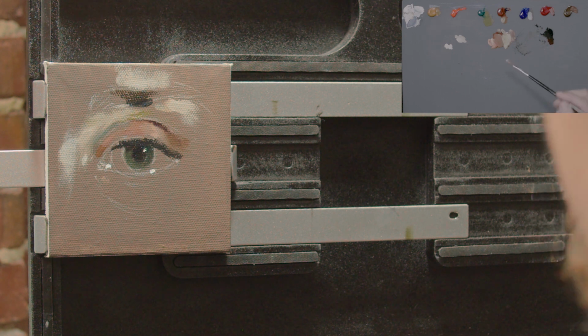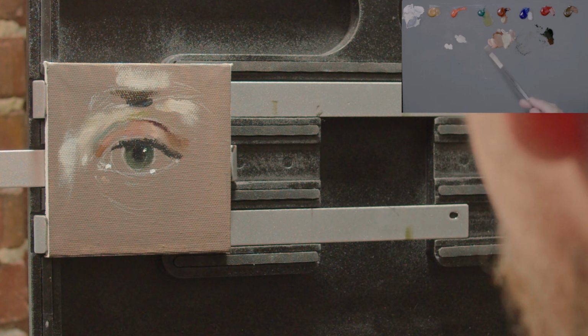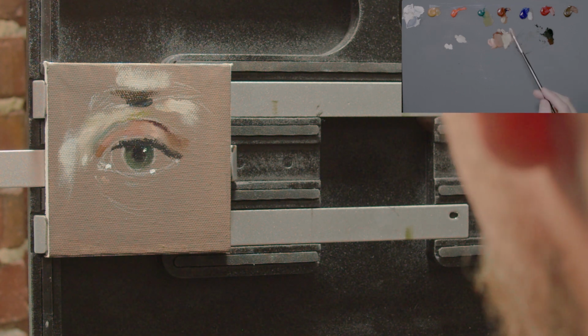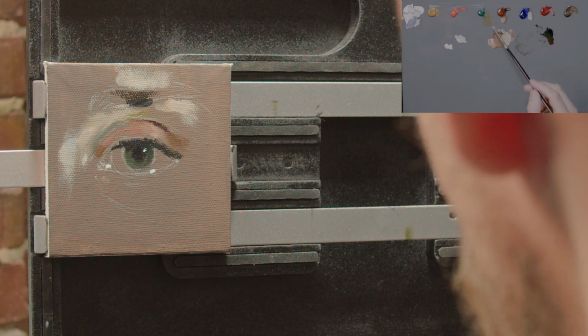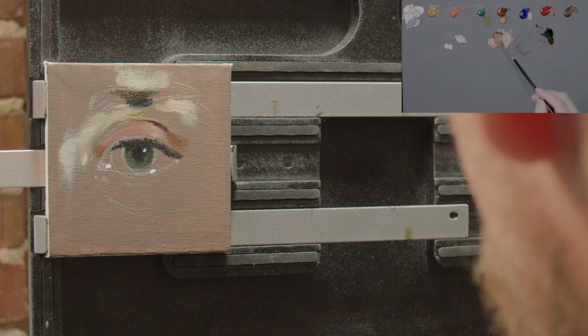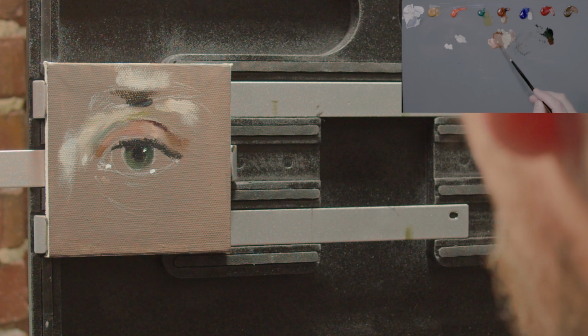You'll notice on my palette, I'm kind of using the same pile, and I might draw a little color in, but when I realize I need it to be a little warmer, I'm like, I already have some here, and I'll use that.